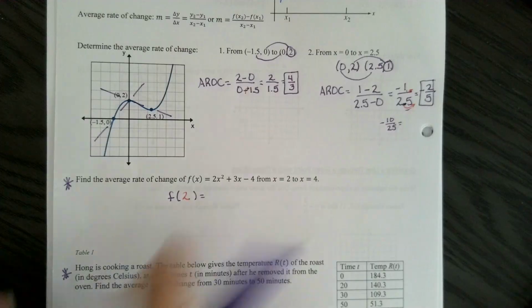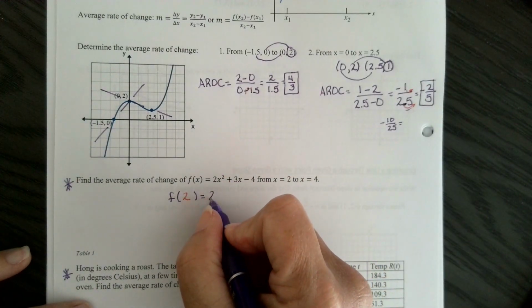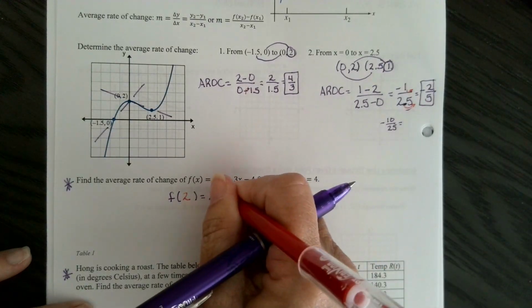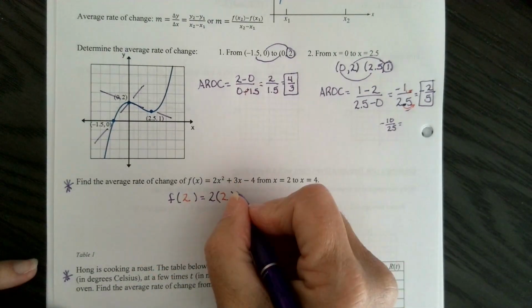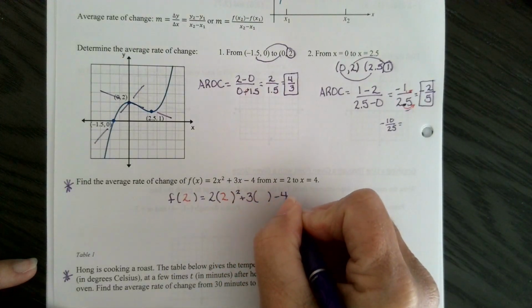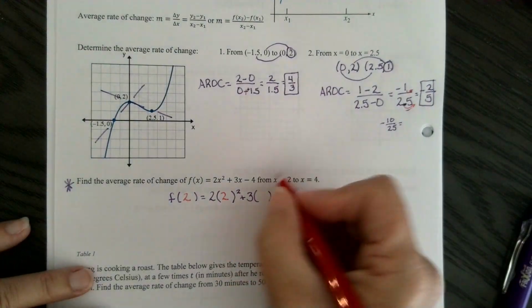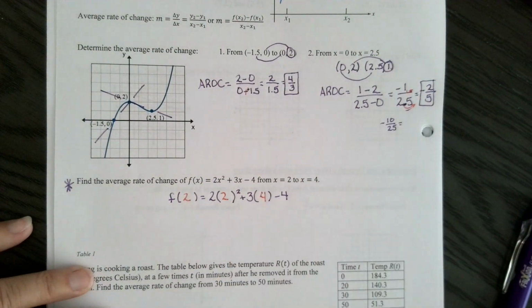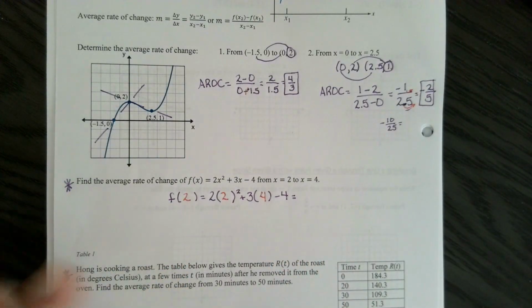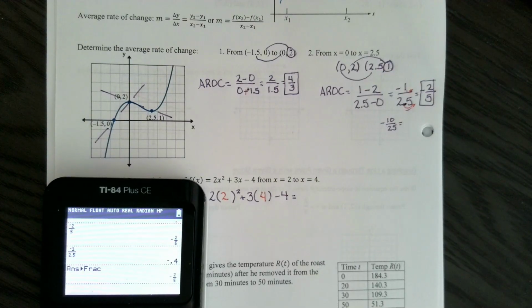So wherever we see an x, we're going to put in 2. So we're going to say 2 times 2 squared plus 3 times 2 minus 4. And then you just let your calculator do the work, okay? When you do this, you should end up with 10.